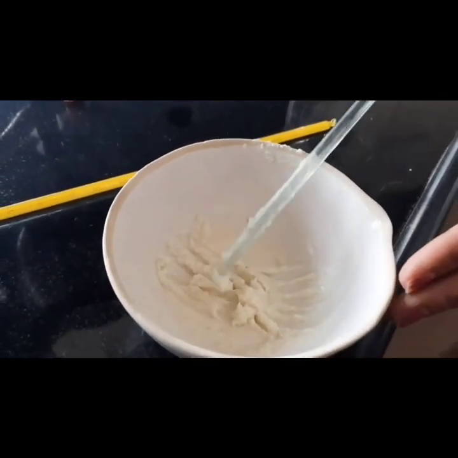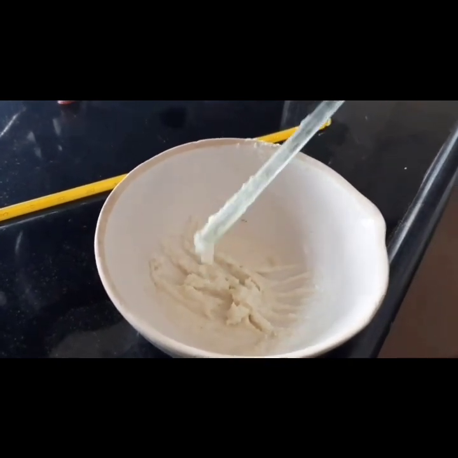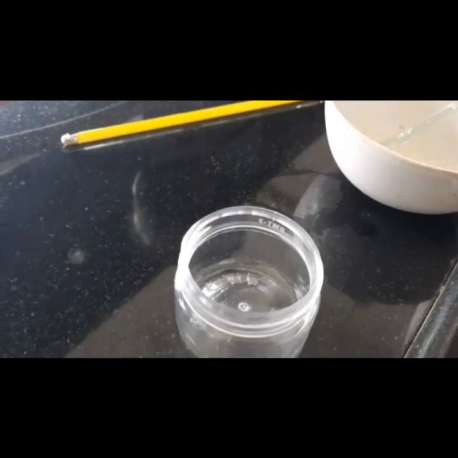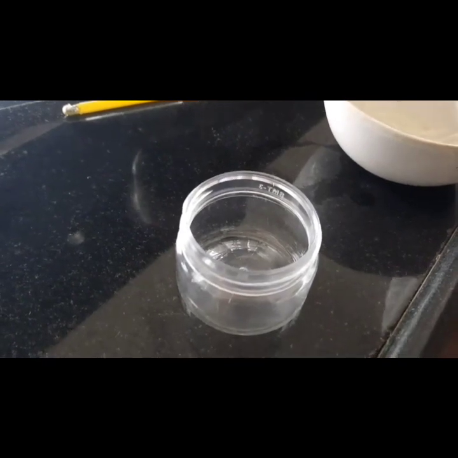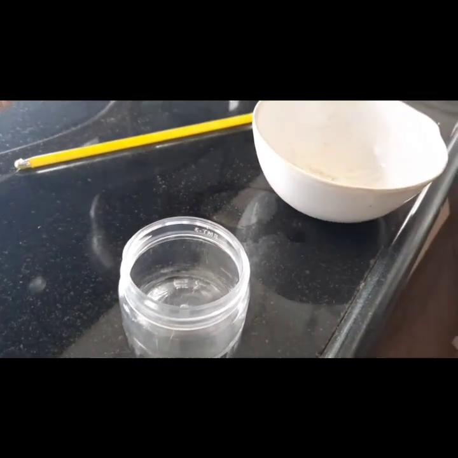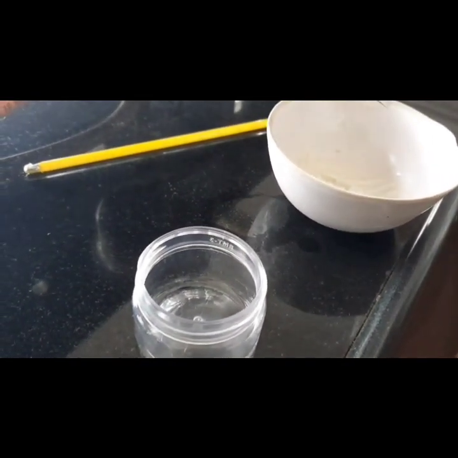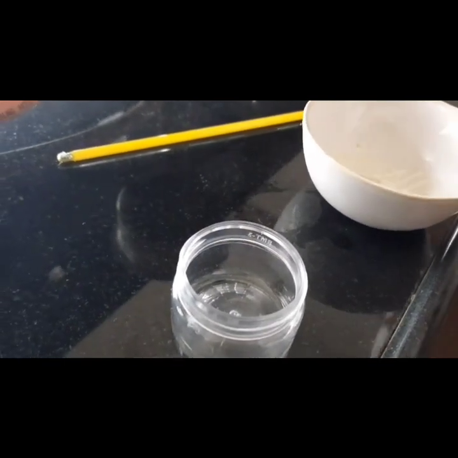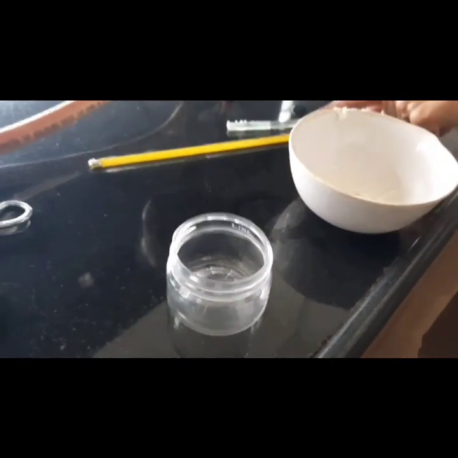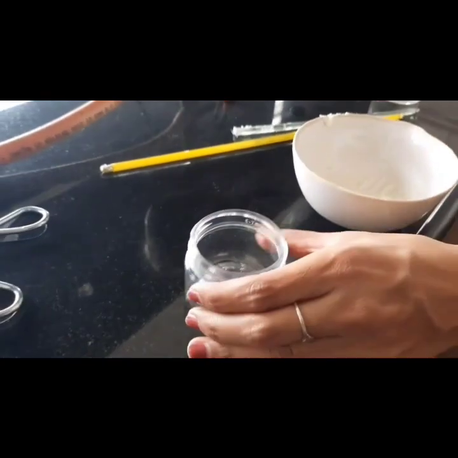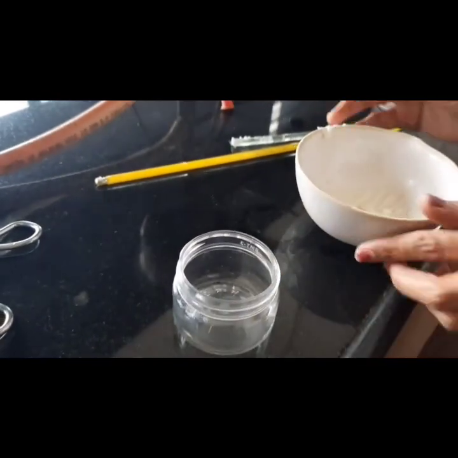Now we will perform the evaluation test for this. So for herbal cream we require a wide mouth container. Now we will fill our cream into the wide mouth container. So I have already taken the wide mouth container.